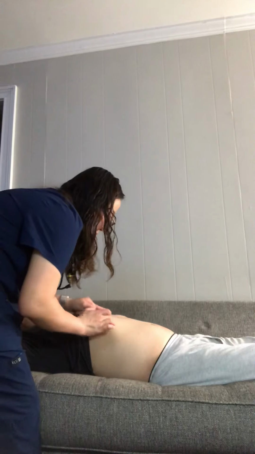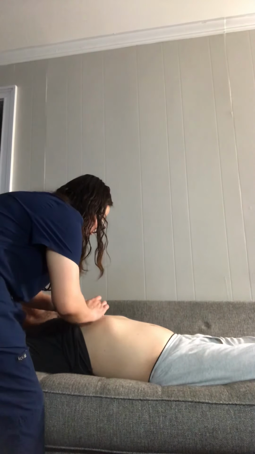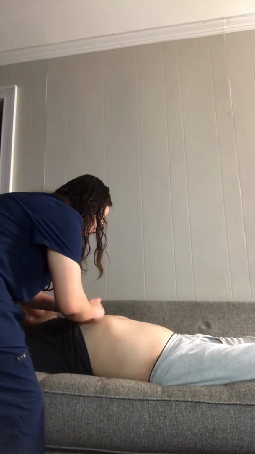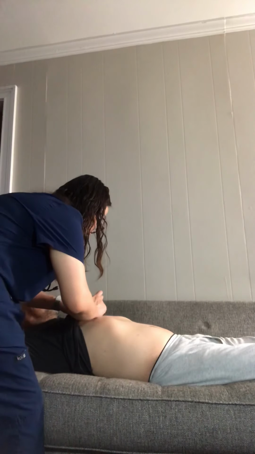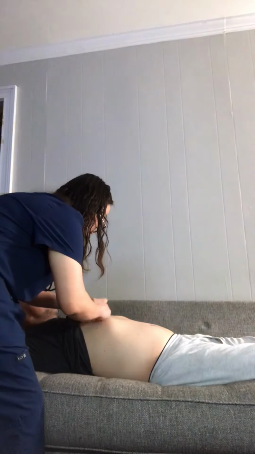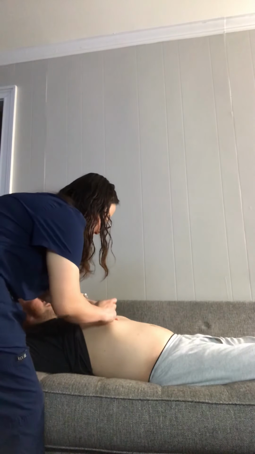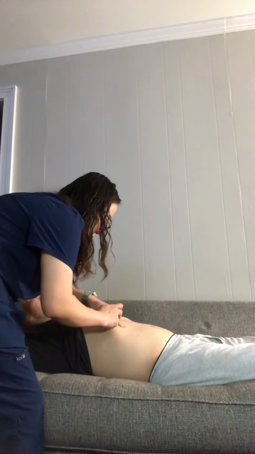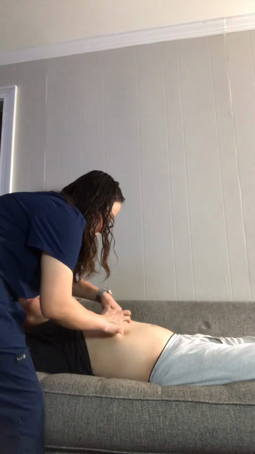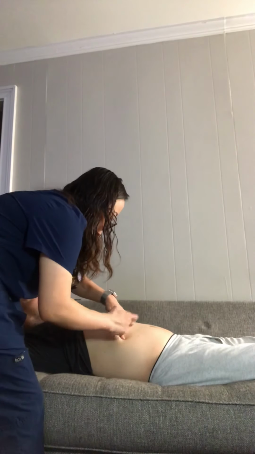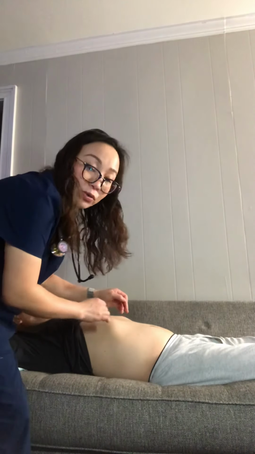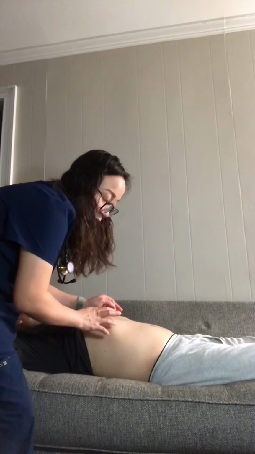Then we want to locate the liver. You go to the intercostal border and tap, and when you find the dullness, that's where the liver is.